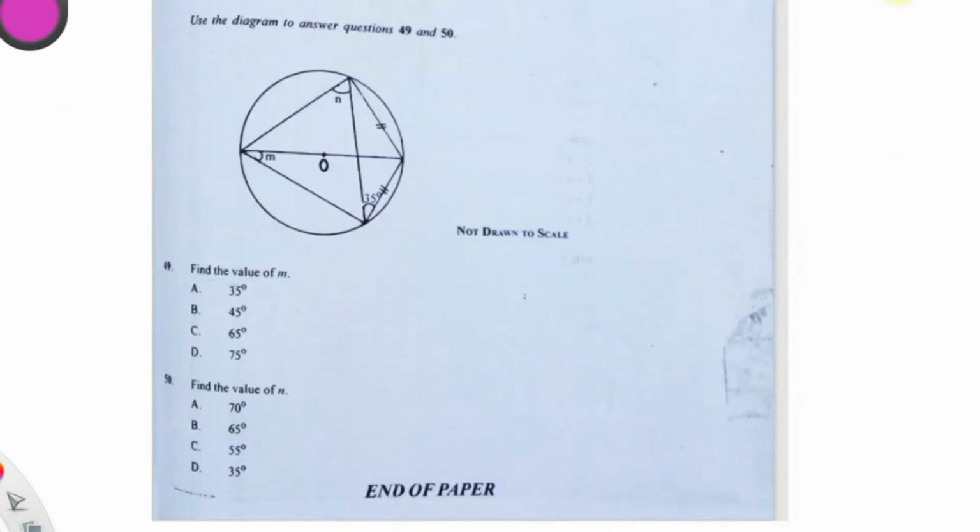Hello students, you are welcome back. This is another question. They are all objective questions. We are also asked to use this diagram to answer questions 49 and 50. It says we find the value of m here, and then after that we find the value of n here.